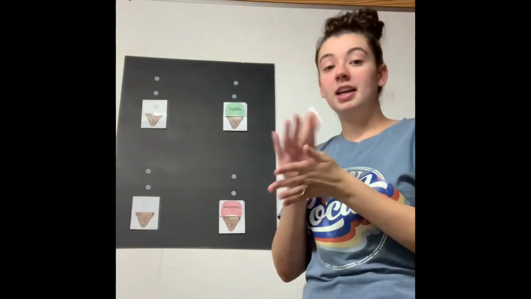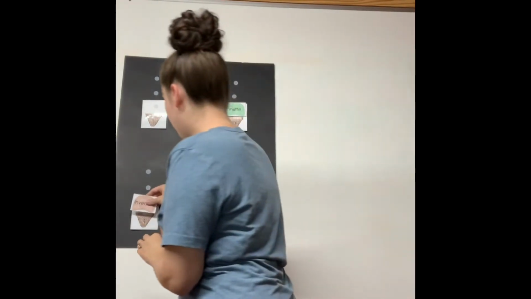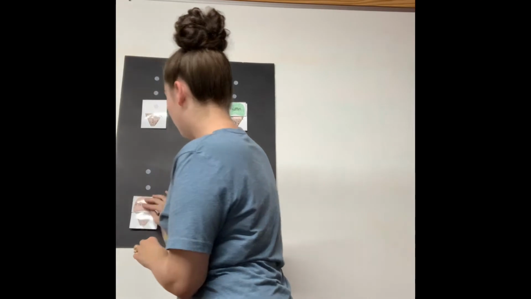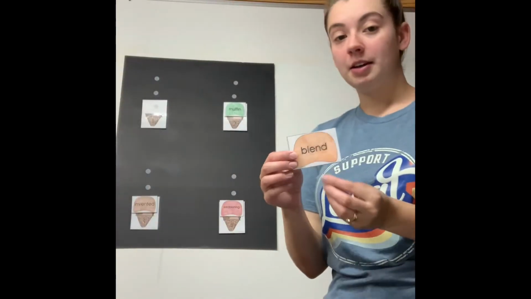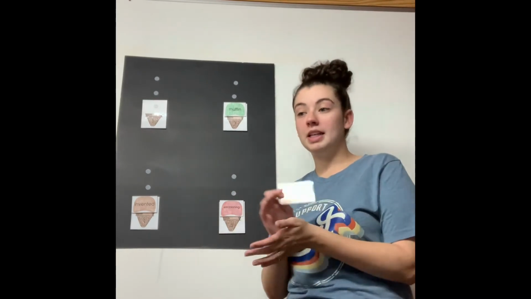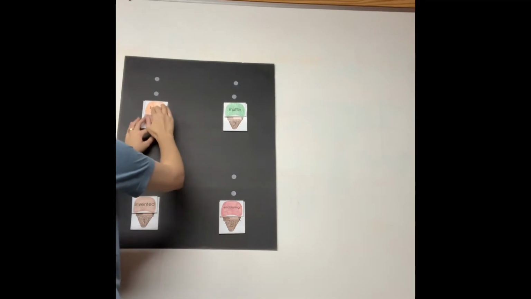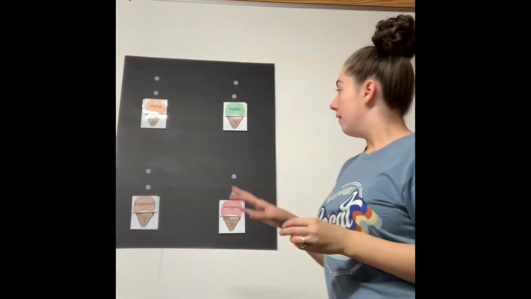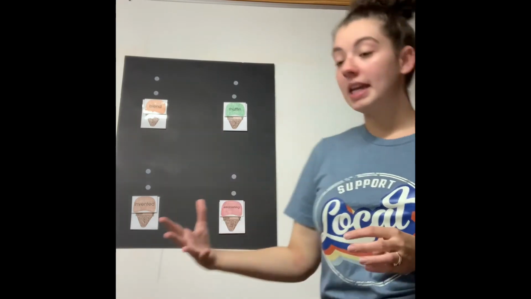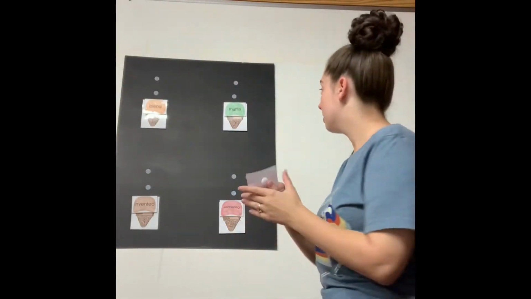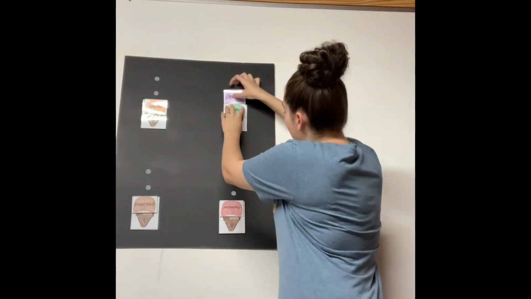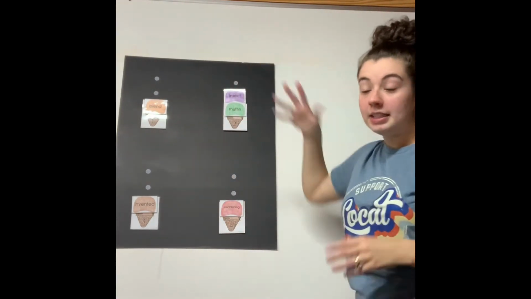Invented. Invented. So they're going to put that on top of the cone in the 3 spot. And then blend. Blend. 1 syllable. So we're going to put it on top of this other cone. This is a fun little way, and we can keep going. We have insect. Insect. So we'd put that on top of muffin. And our ice cream cone would get taller and taller until we ran out of cards. That's what they would be doing in groups of 4.